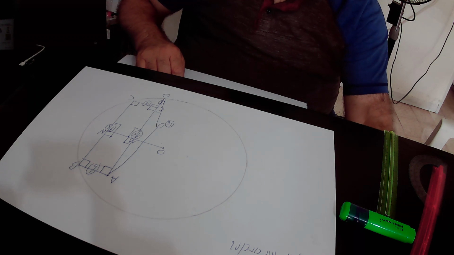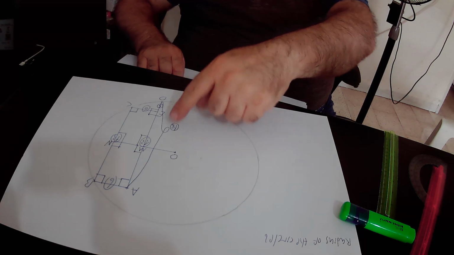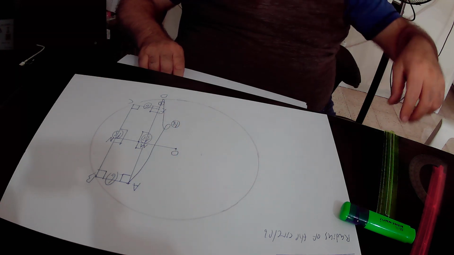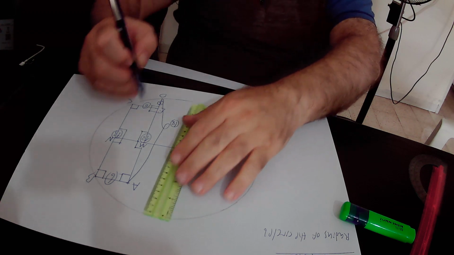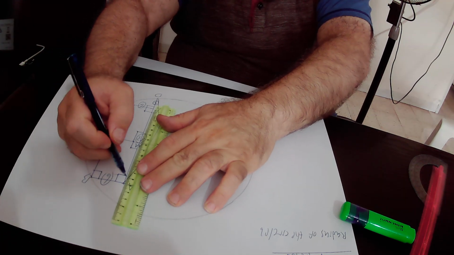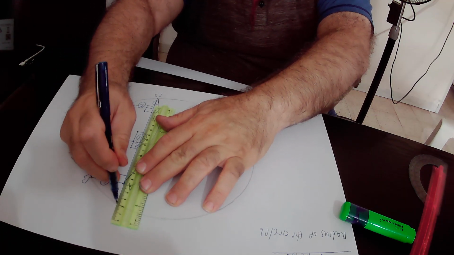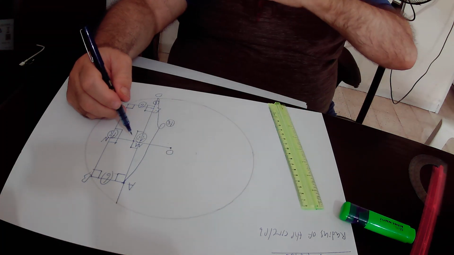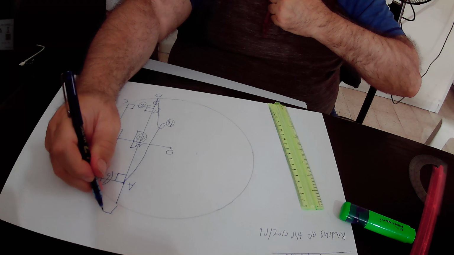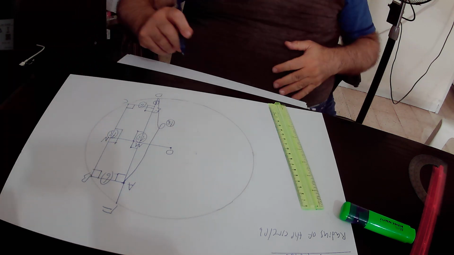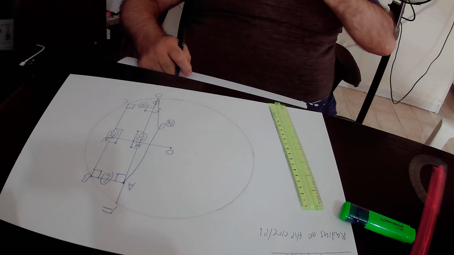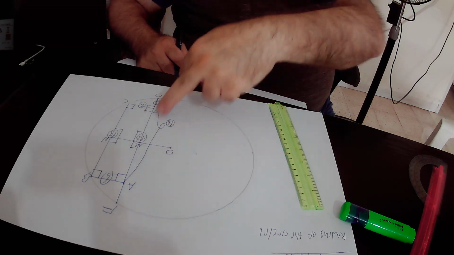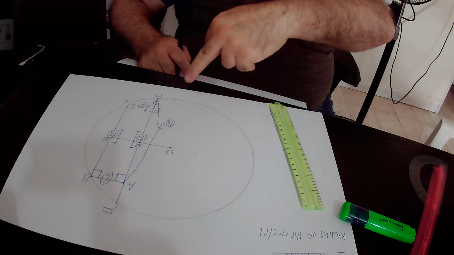In the next step, we will extend line segment DA until it touches the circle, and we'll define the touching point of the extended line segment DA and the circle as point F. So by doing this construction, we created here chord FD. This is chord FD.